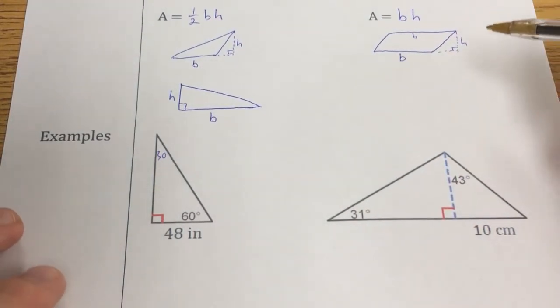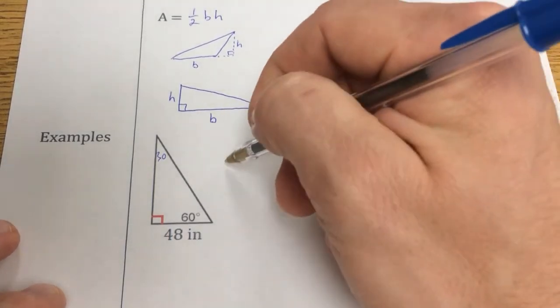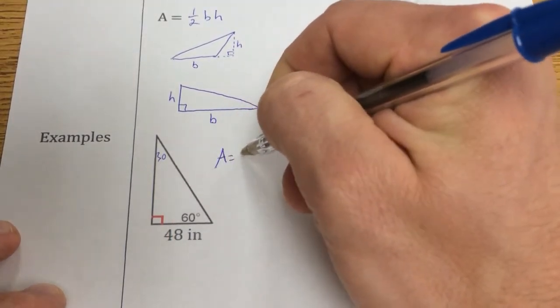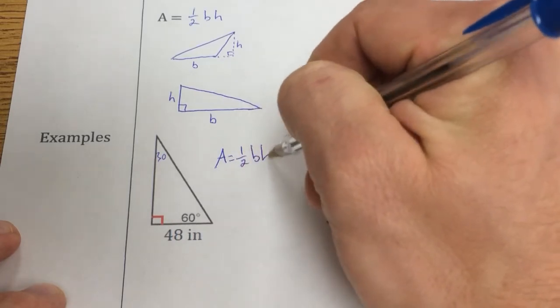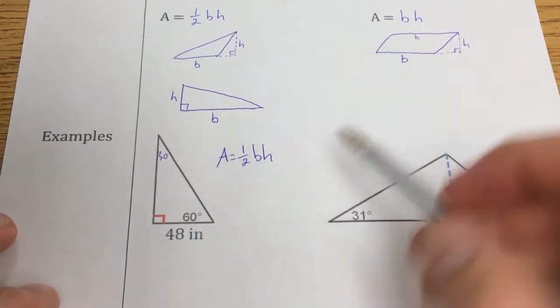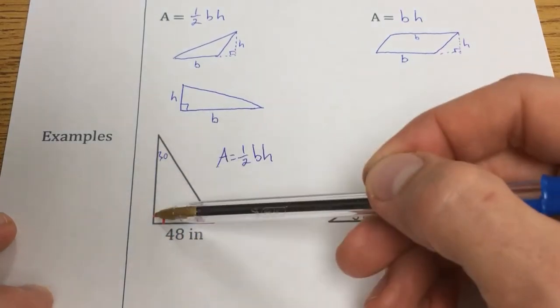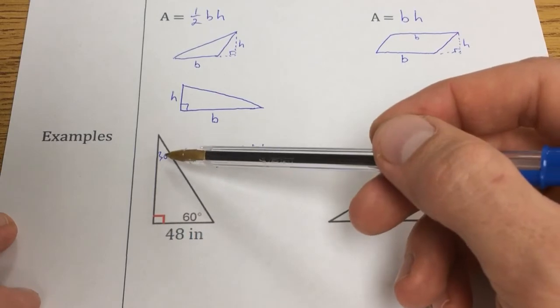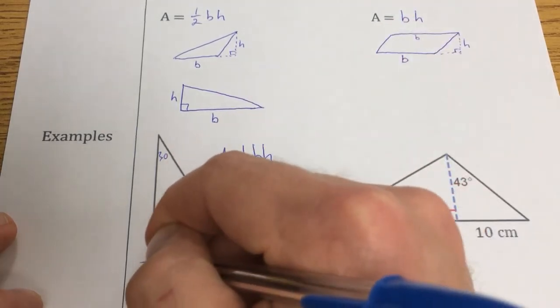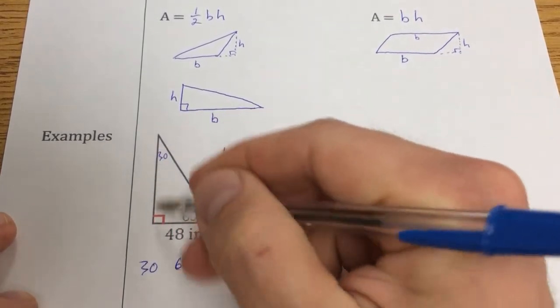Here's what I always do for anything involving formulas: area, surface area, volume, everything we get to here. I always write the formula first. By writing the formula first, I know exactly what I need to use or need to find. I can see that the base is 48 inches. I need to know what the height is. We can also see that this is a special right triangle, so I'm going to use my 30-60-90 relationship to find out what my height is.